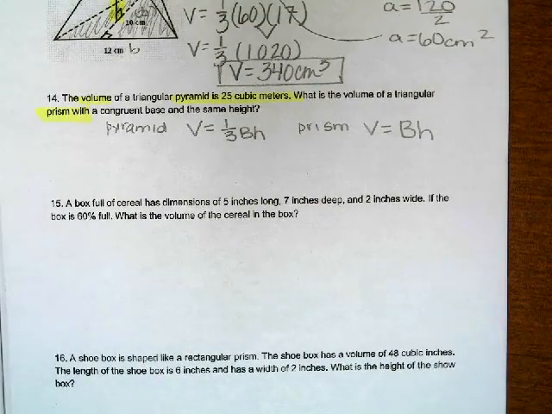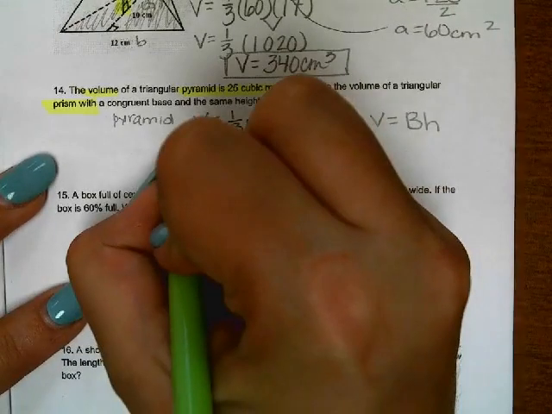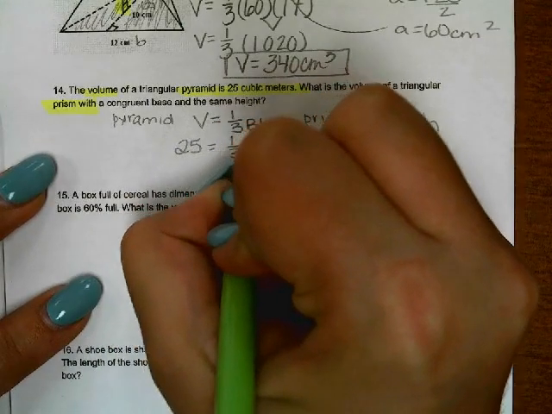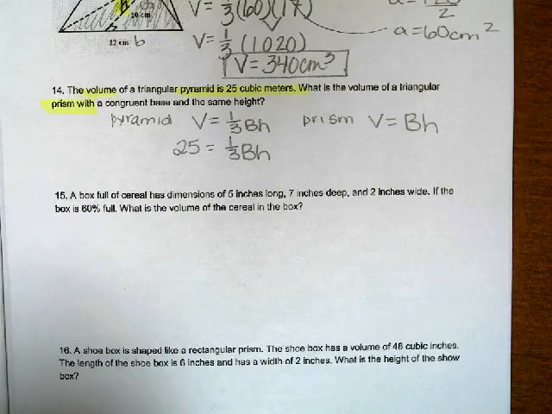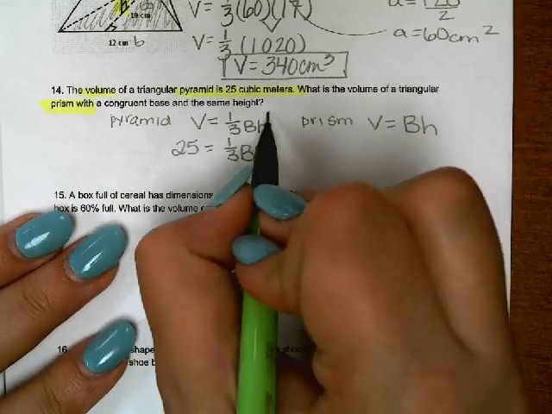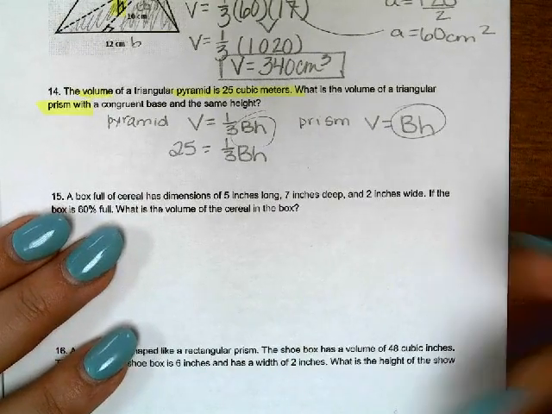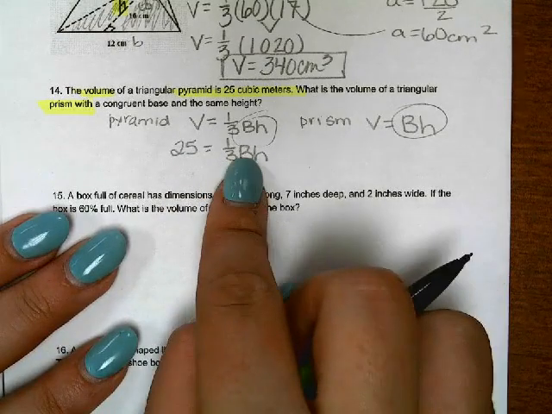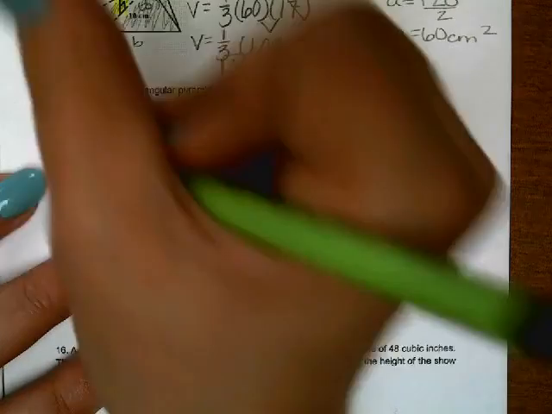What we know about our pyramid is that the volume is 25, so we can plug that in. 25 equals 1/3 big B H. One thing that's similar between the two is that they both contain big B times H. So that's what we need to solve for right here. We basically need to get rid of that 1/3 so that we can find what big B times H is.